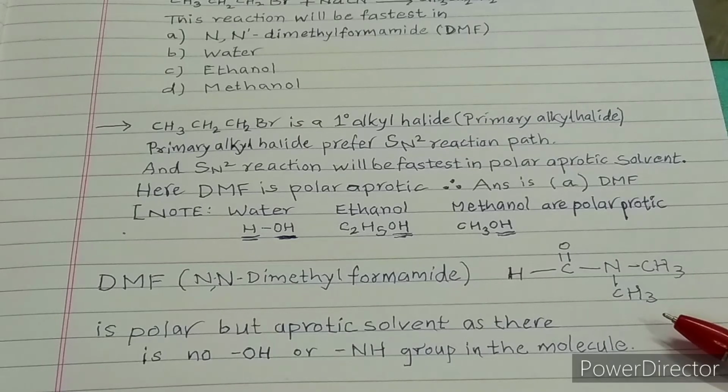Therefore, this solvent is polar but aprotic. If the solvent has an OH or NH group, it is a polar protic solvent, and if the molecule does not have an OH or NH group, it is a polar aprotic solvent.